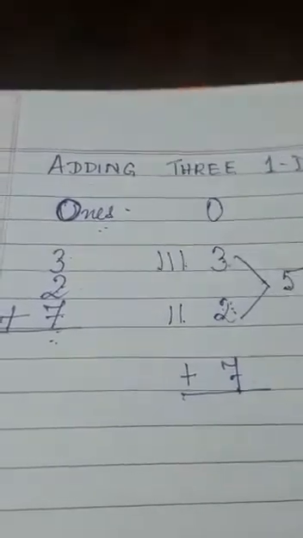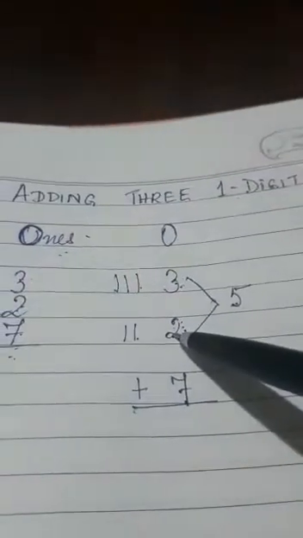Like 3 means you have to draw 3 lines, 1, 2 and 3. And 2 means 1 and 2. Count how many numbers are there altogether. 1, 2, 3, 4 and 5. So 3 plus 2 is 5.